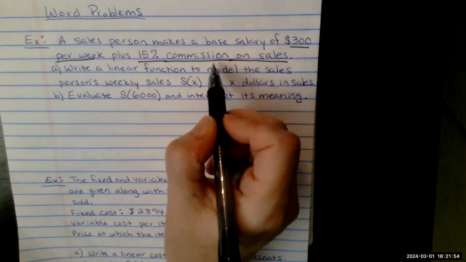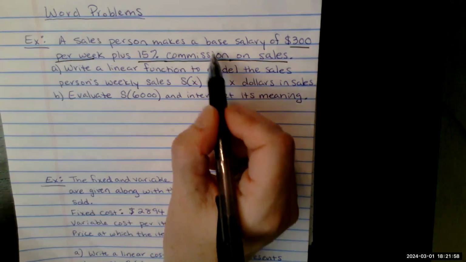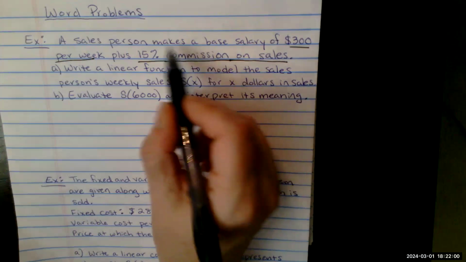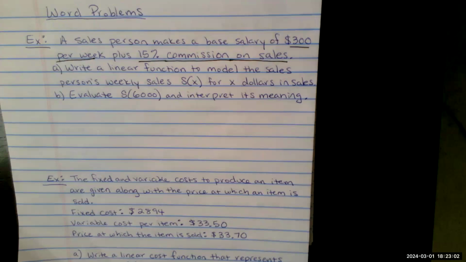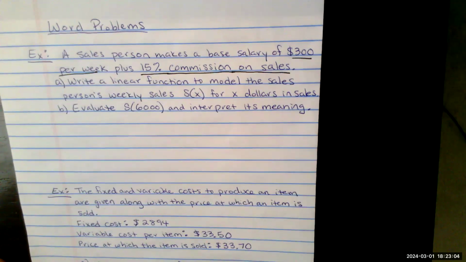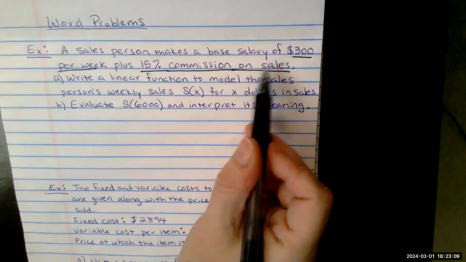So let's say you sold $10, you would only get 15% of 10. Let's say you sold $500 that week, you would get 15% of 500. So it depends on what you get there. Okay, so this happens no matter what. The 15% is based on how much we sell.